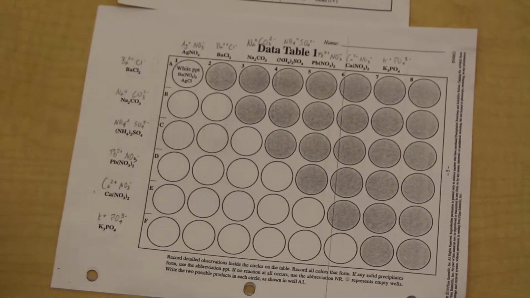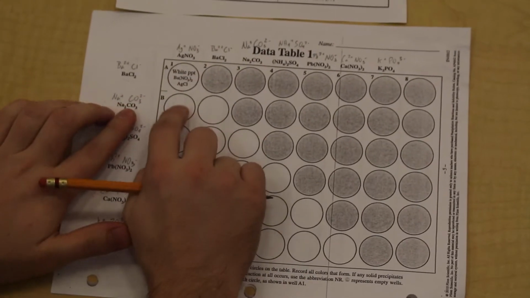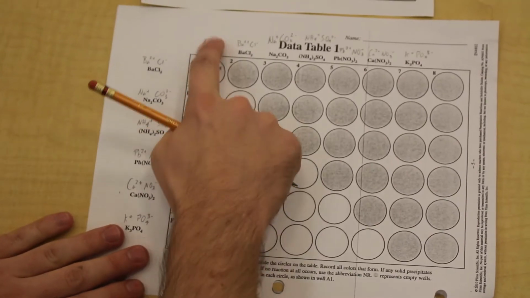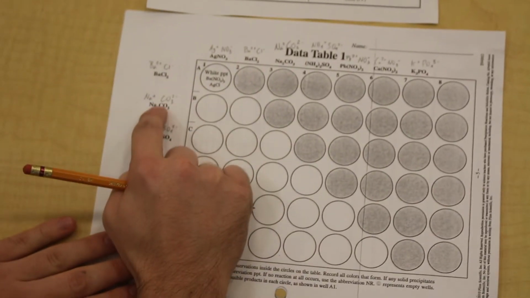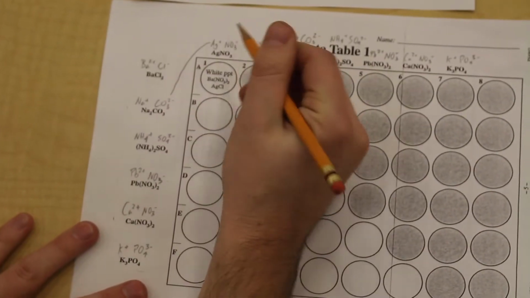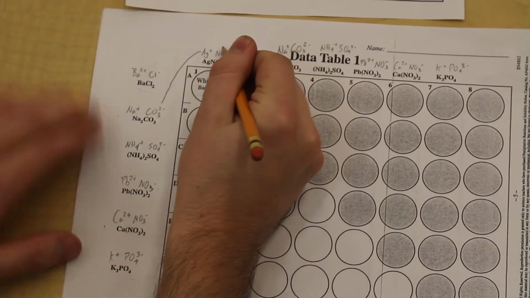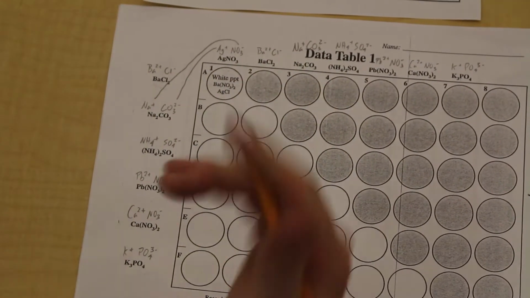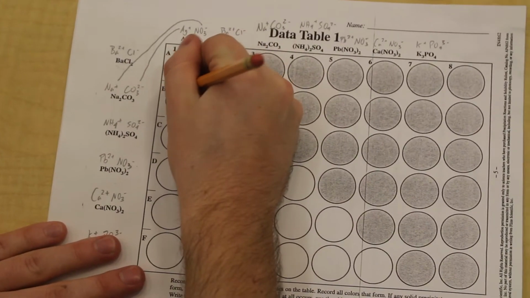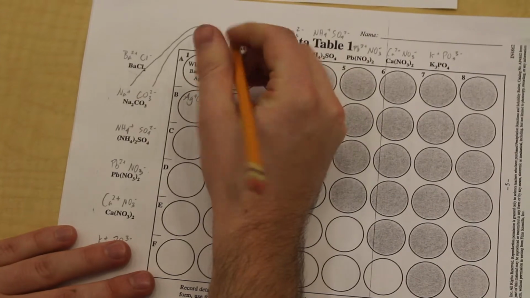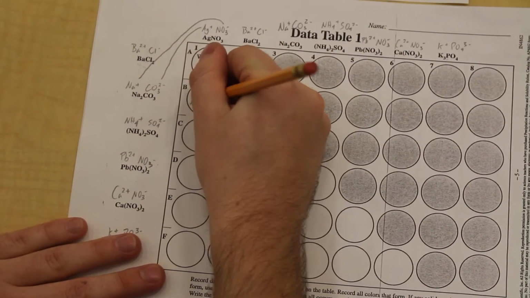When I say swap the partners, I mean at first, if we're looking to fill in this circle here, the partners are Ag with NO3 and Na with CO3, but the partners are going to switch. So Ag is going to be with CO3 now. NO3 is going to be with Na now. Okay? So let's draw our new pair, Ag+, CO3 2-, Na+, NO3-.